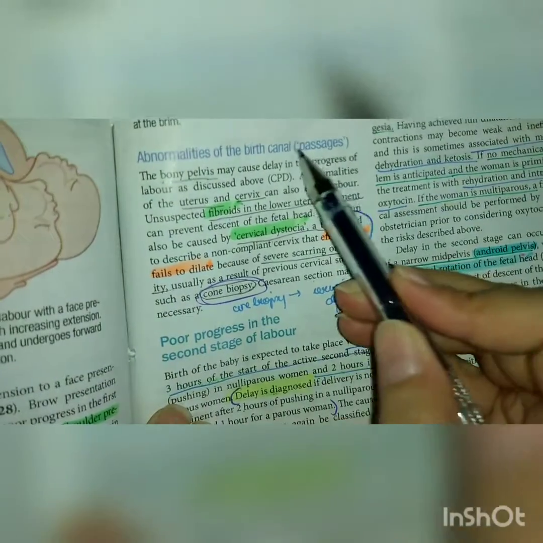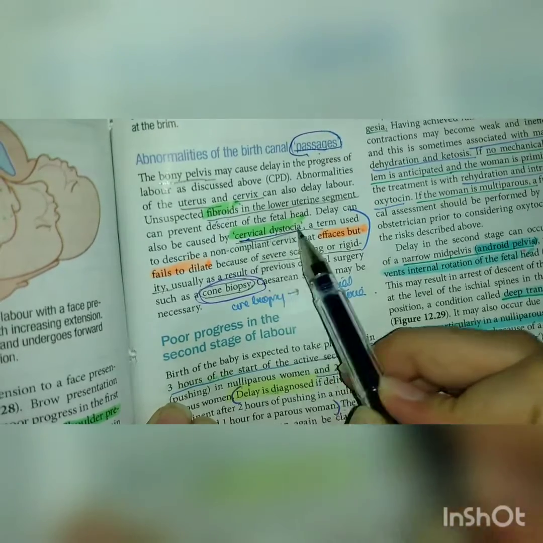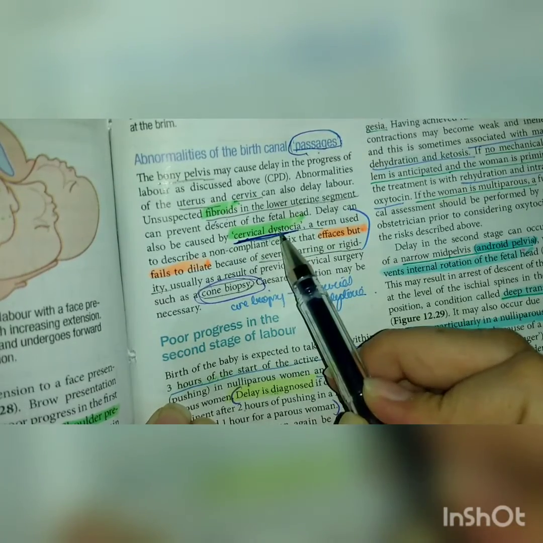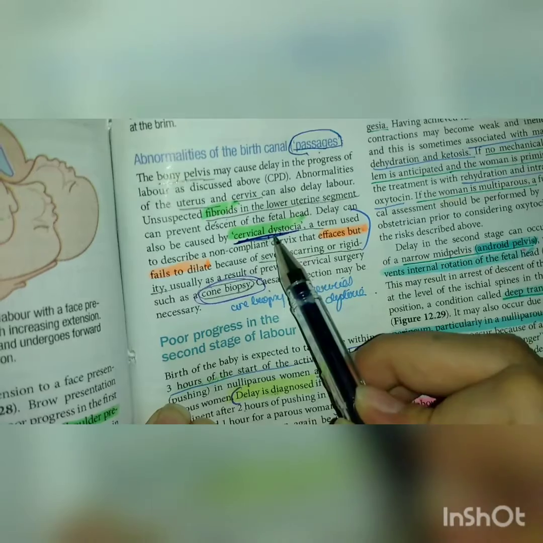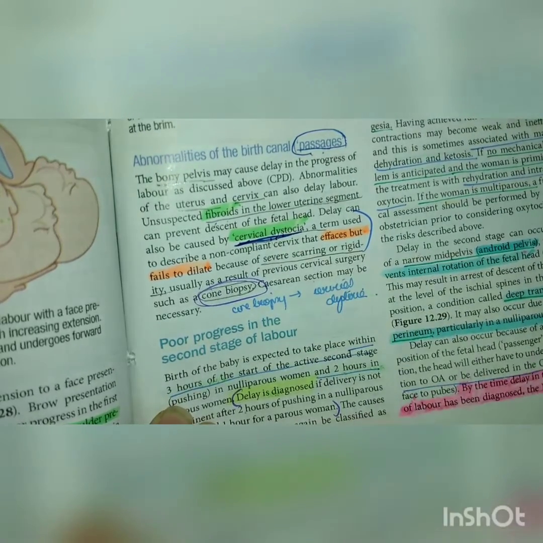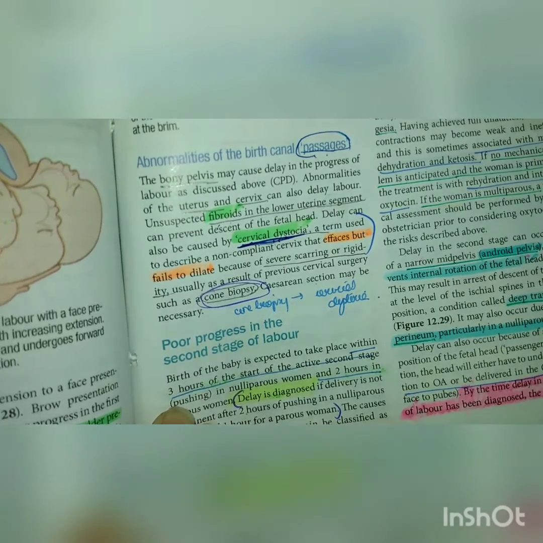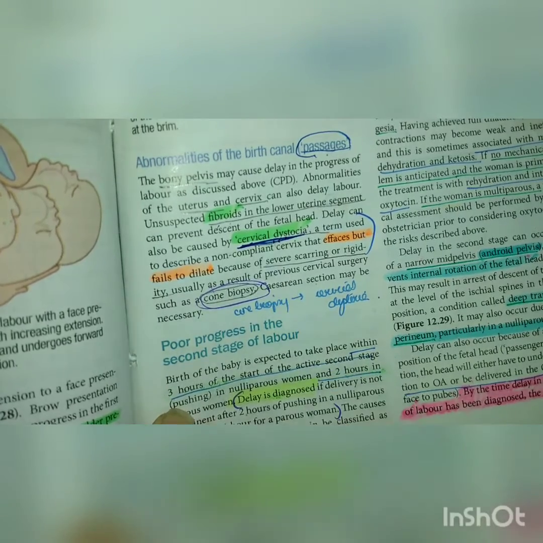There can also be something wrong with the passage, the birth canal. There can be fibroid, cervical dystocia. What was cervical dystocia? As I discussed in the first stage of labor, the cervix is dilating but not effacing. So what are you going to do with a dilated cervix if there is no effacement? It is useless. You need both dilation and effacement. If there is no effacement, this is known as cervical dystocia.